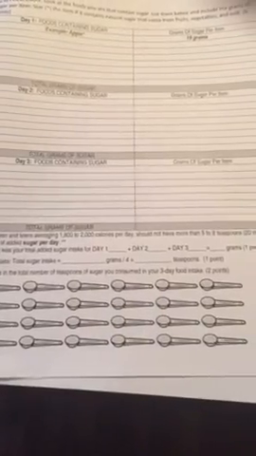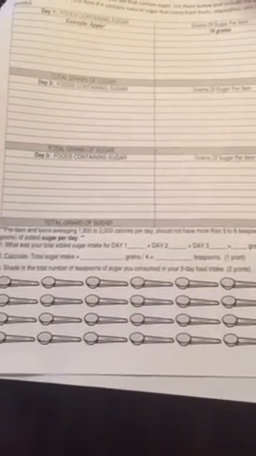Okay? Then you look down here after you complete day 1, day 2, day 3. Okay, you're going to total up your grams of sugar, and then you're going to shade in the amount of teaspoons you consumed. Now remember, you're going to take the total grams divided by 4, and that's how many teaspoons, just like in our drink sugar lab. And you're going to shade in how many teaspoons of sugar you would have consumed in 3 days. Okay, and that should complete your reflection page on this.